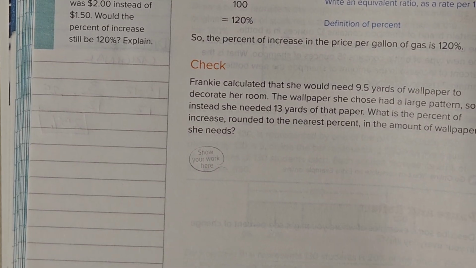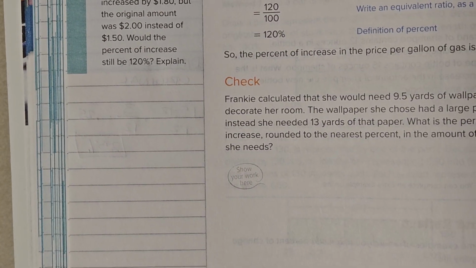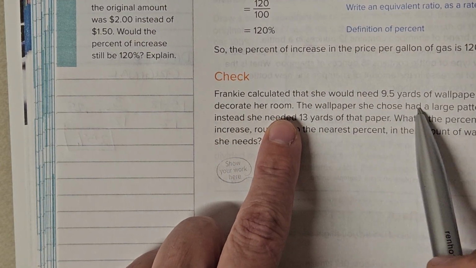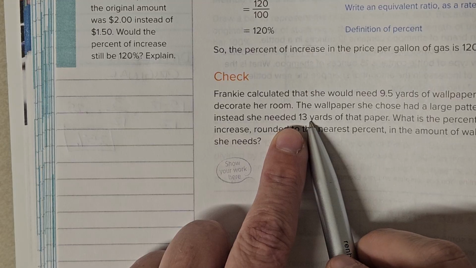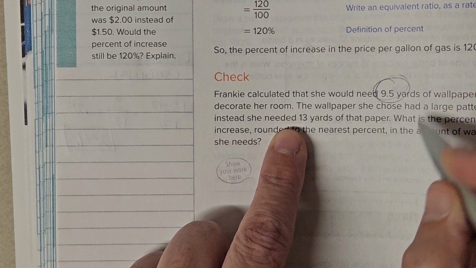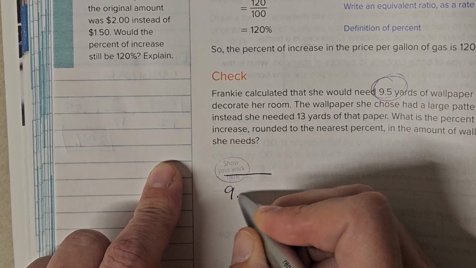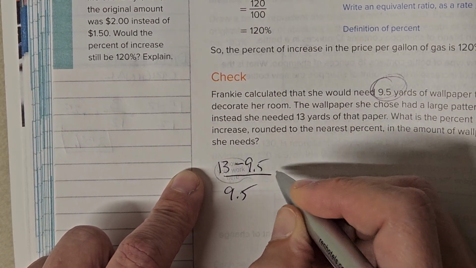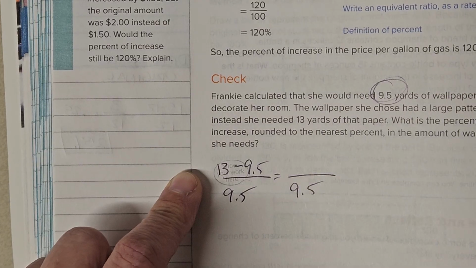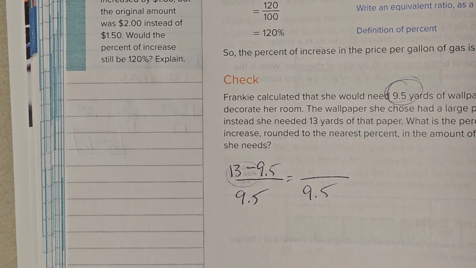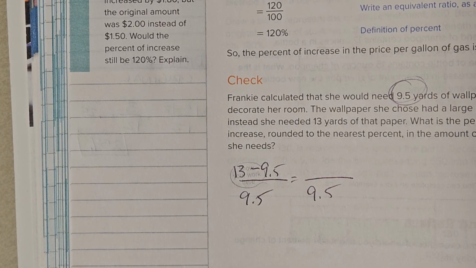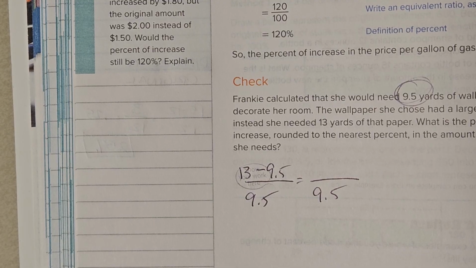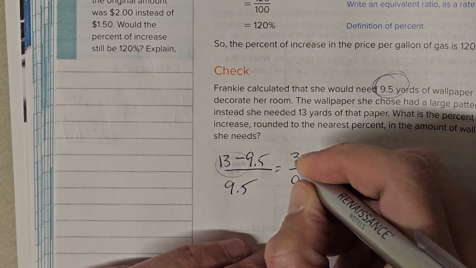All right, this check. Page 66. Frankie calculated that she would need 9.5 yards of wallpaper to decorate her room. The wallpaper she chose had a large pattern, so instead she needed 13 yards. So we started at 9.5. Original. 9.5. The difference is going to be 13 minus 9.5. 13 minus 9.5. Oh, I did the wrong number. 13 minus 9.5 is 3.5.